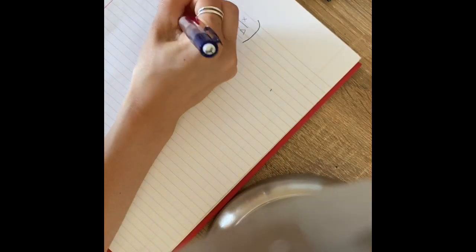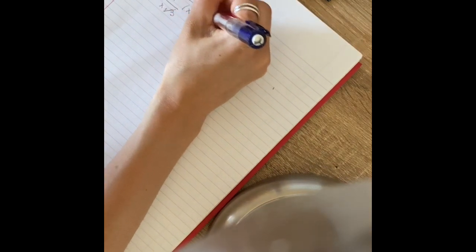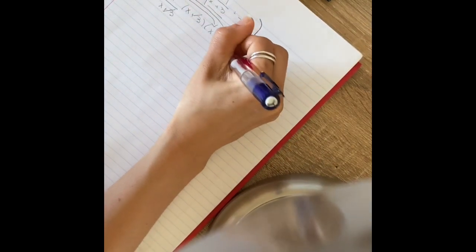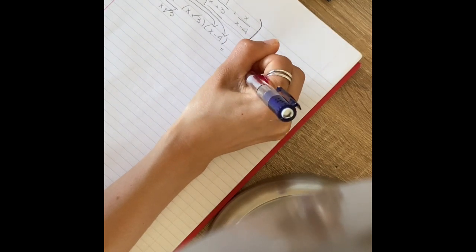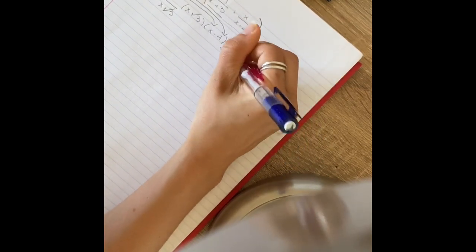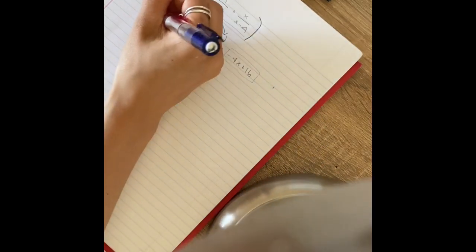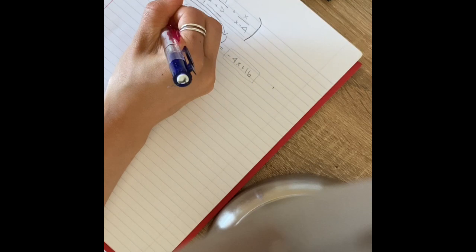You can cross out the x plus 3's now and then just FOIL the negative 4. Then you're left with negative 4x plus 16. This is now the left side of the problem. Now we move on to the right.